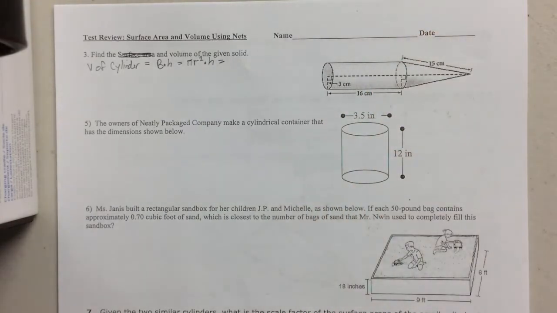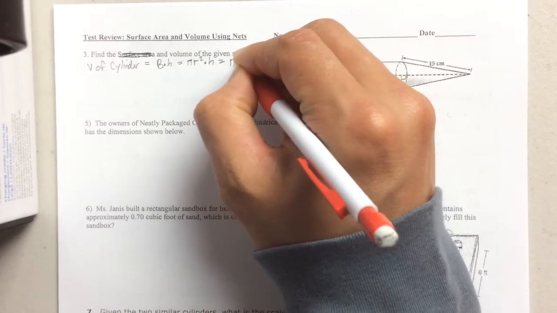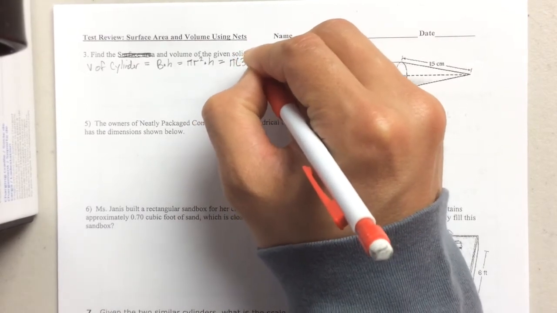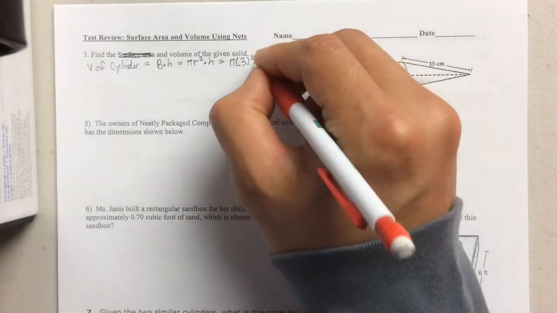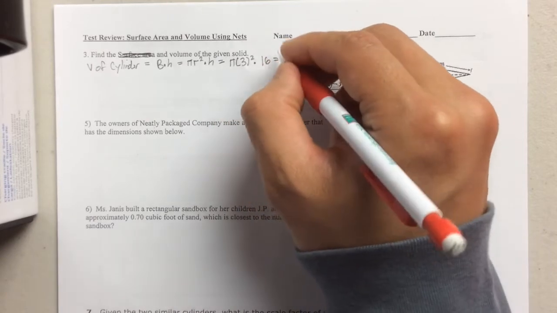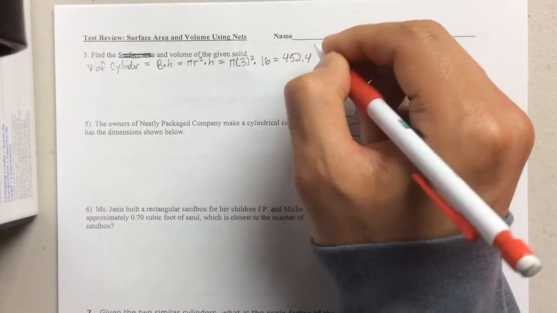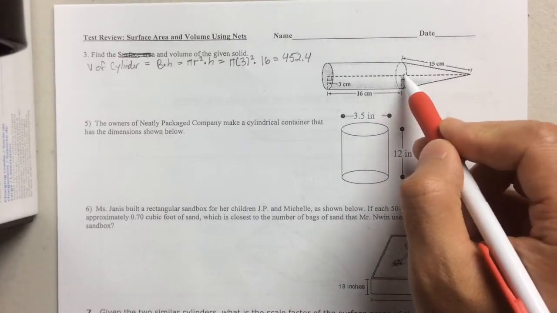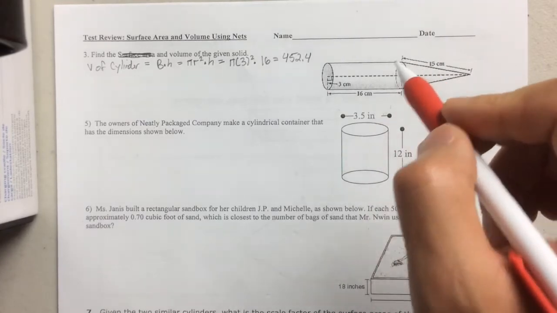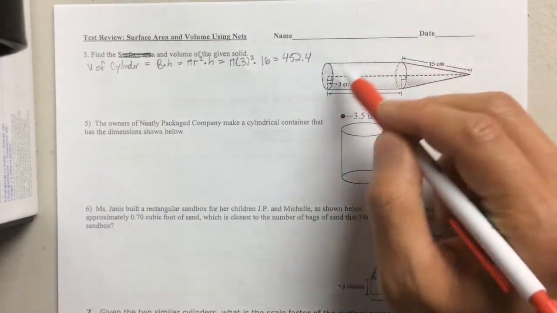So now all we have to do to find the volume of the cylinder is plug in the numbers. Pi times the radius 3 squared times the height. The height here, from base to base, is 16. If you put that in the calculator, you'll get 452.4. And that's the volume of the cylinder. Now we're not done because we also have to find the volume of this cone. Once we find the volume of the cone, we'll add it to the volume of the cylinder to get the total volume.